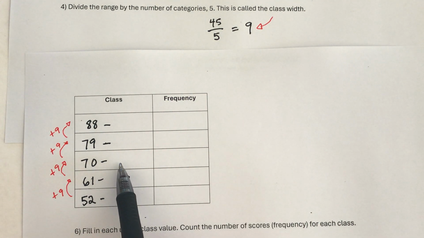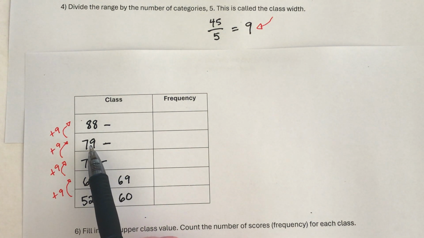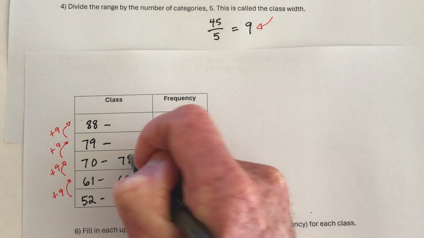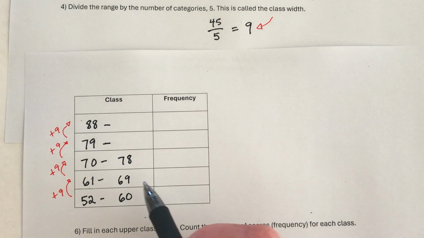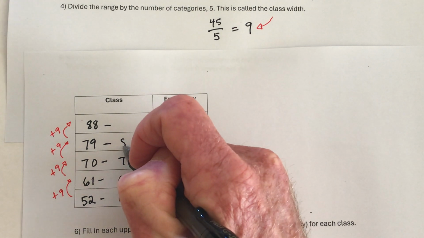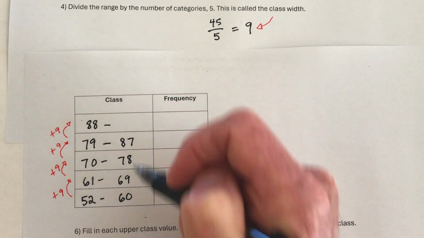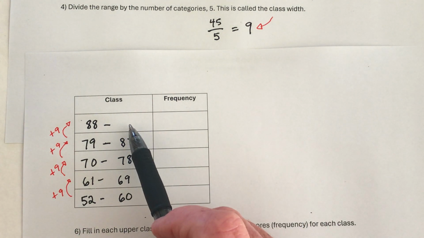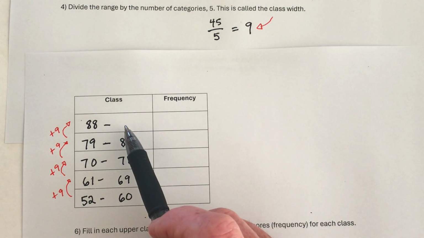Or you could say, what goes here? Well, this one starts at 79, so this one has to stop right before that at 78. Or you could just add 9 to each side, and next would be 87. And then if I add 9, there's going to be a 96 right here.